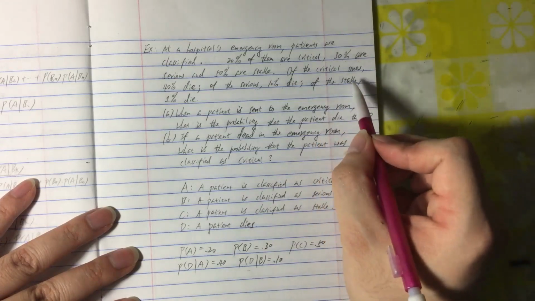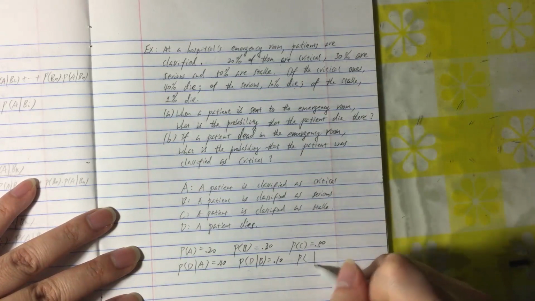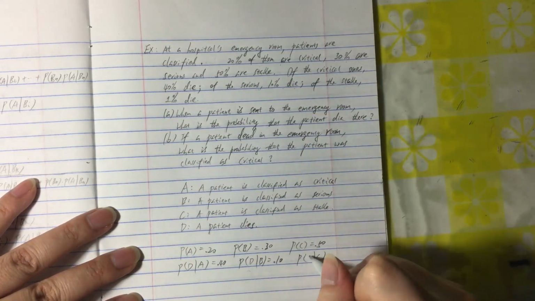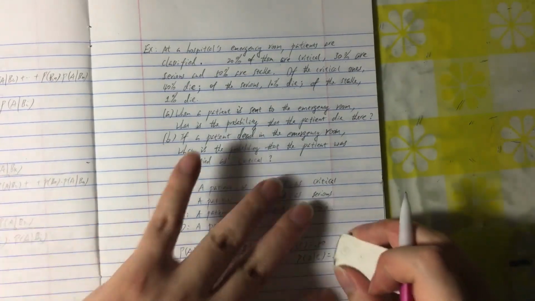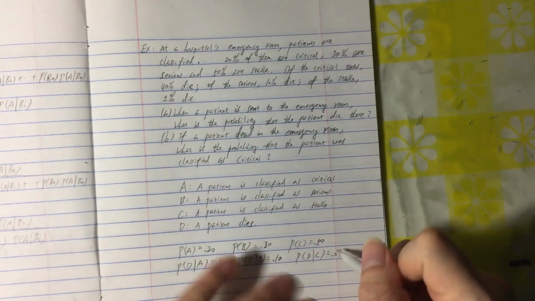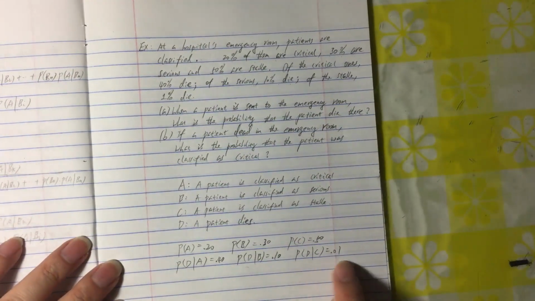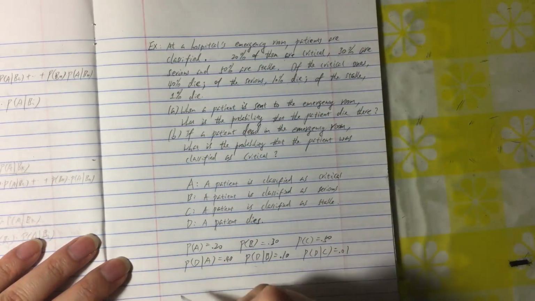Of the stable, 1% die, so if a patient is classified as stable, the chance he dies is 1%.